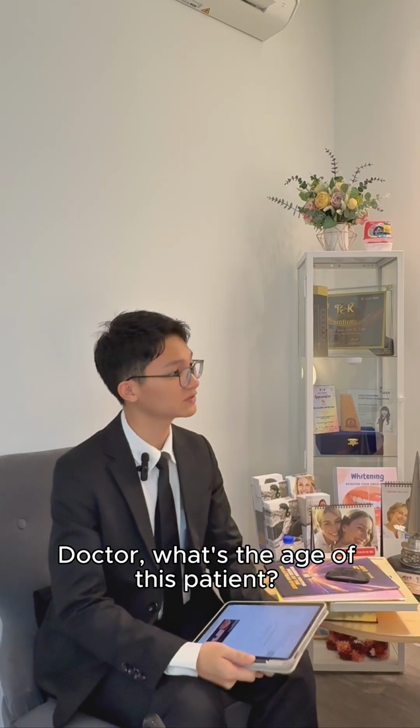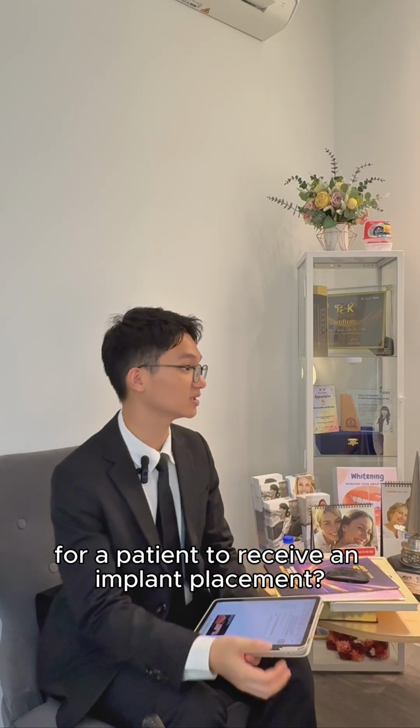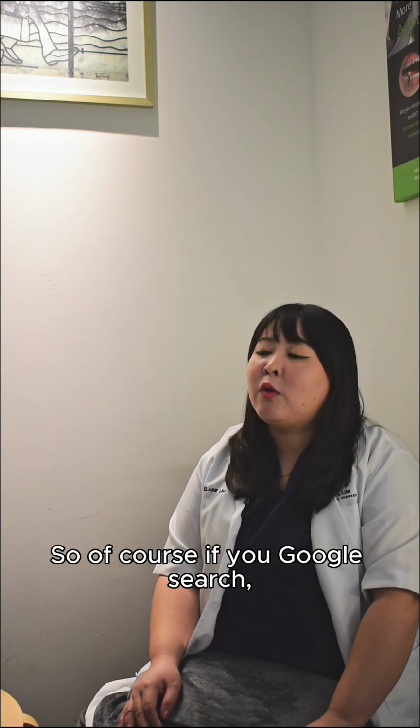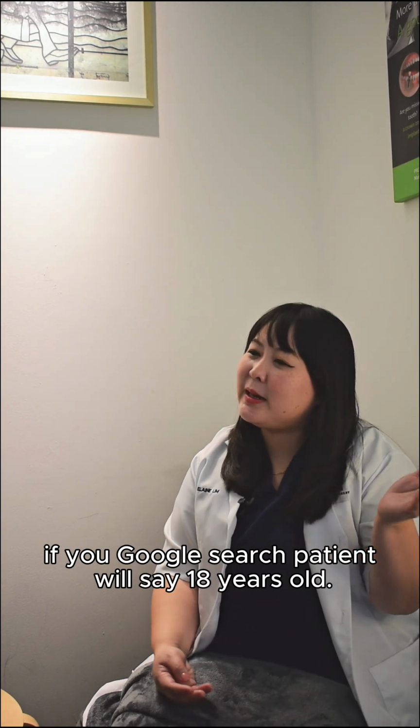Doctor, what's the age of this patient? Is there any ideal age range for a patient to receive implant placement? Yeah, okay, so of course, if you Google search, they will say 18 years old.